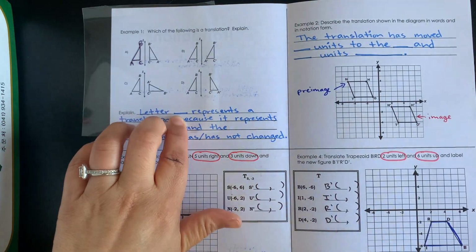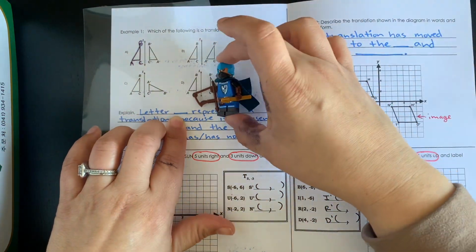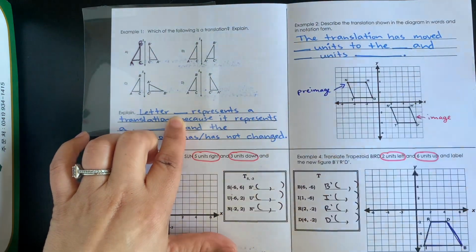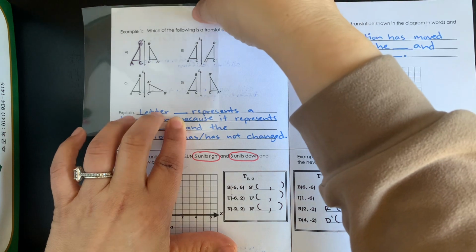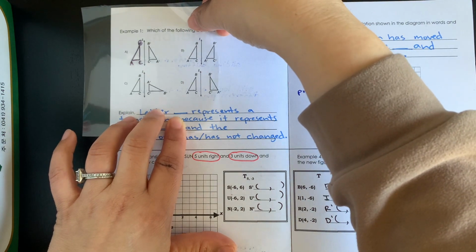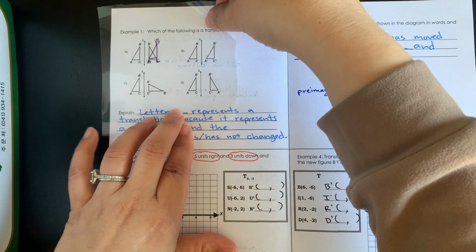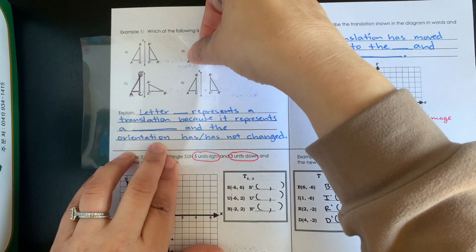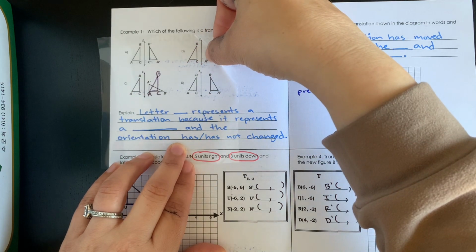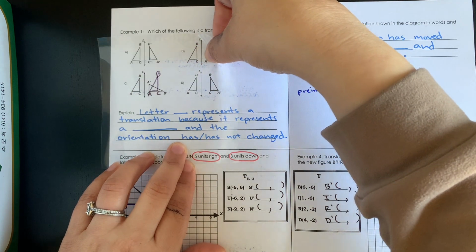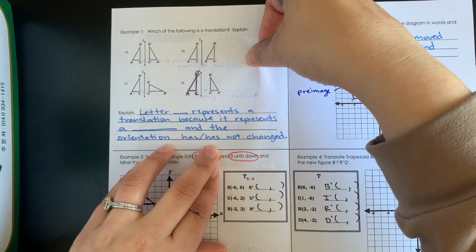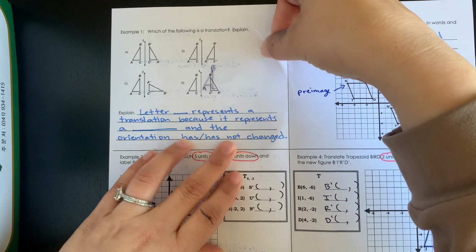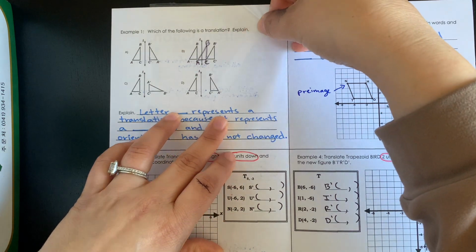Now I know that a translation is just a slide. So I should be able to just slide this triangle around, not turn it, not twist it, and it should match from its pre-image to its image. So here's its pre-image, here's the image. That doesn't look right. Here's my pre-image, here's my image. Ooh, option C does not look right. Here is my pre-image, here is my image. Ooh, not quite, they look flipped around. Here is my pre-image, and here is my image.